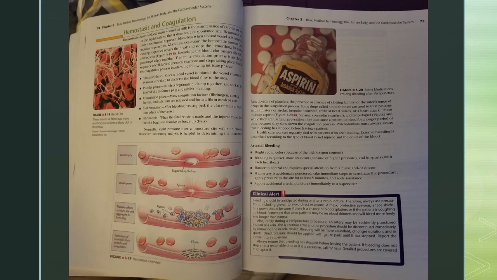If an artery is accidentally punctured, take immediate steps to terminate the procedure. Apply pressure to the site for at least 5 minutes and seek assistance. Report accidental arterial punctures immediately to a supervisor. Clinical alert.